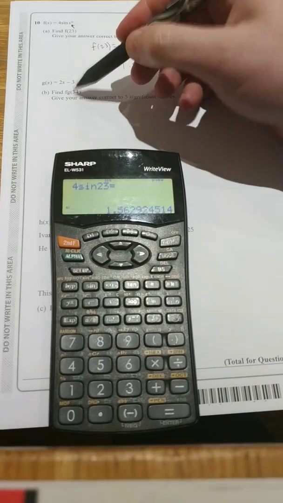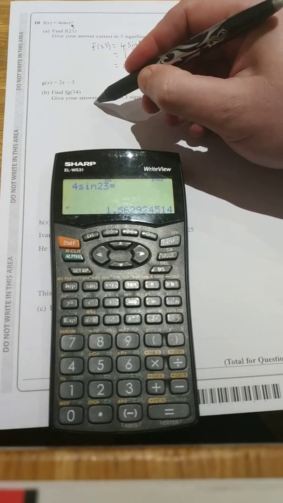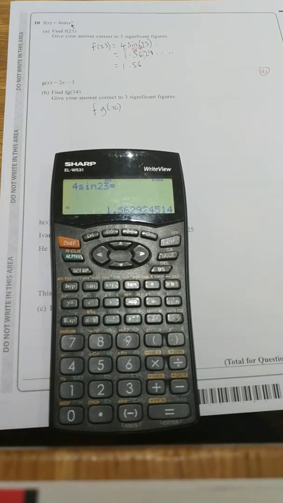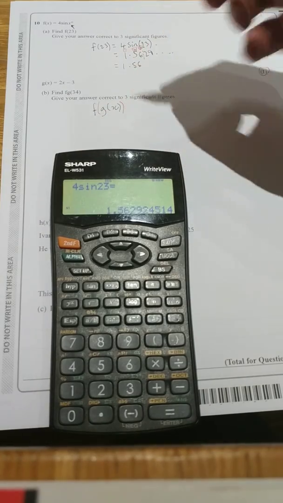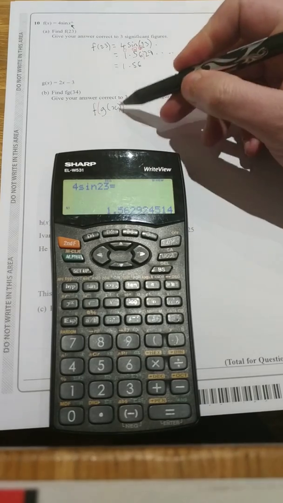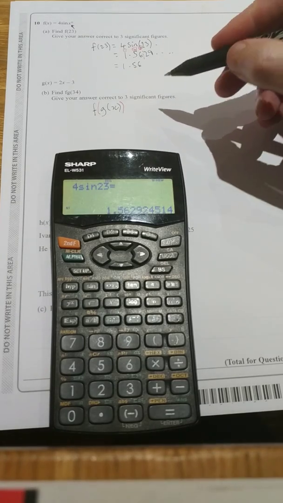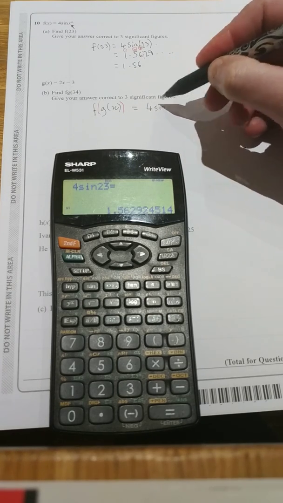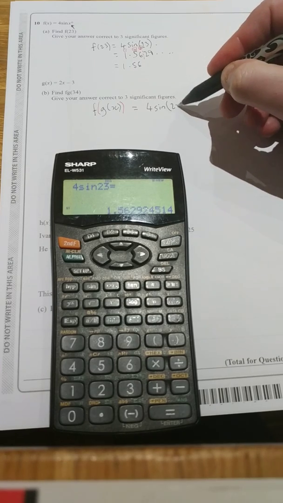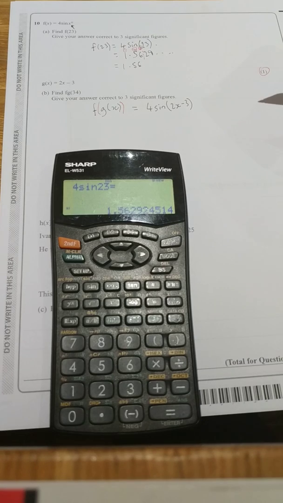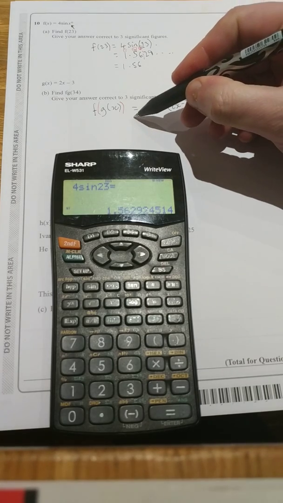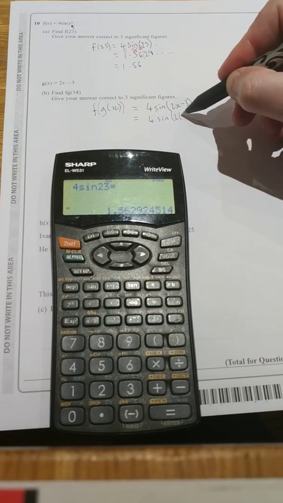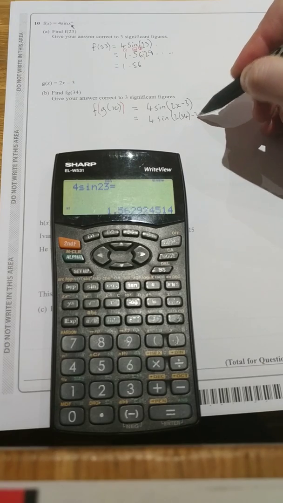So this one, given me a different function, and now I've got to do f of g of x. And the way we've talked about that is you've got to put the g of x inside of f of x. So this one would be 4 sine of 2x minus 3. So then we're going to put 34 into this. So 4 sine of 2 lots of 34, take away 3.